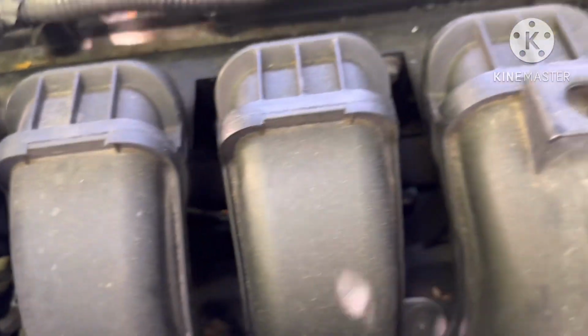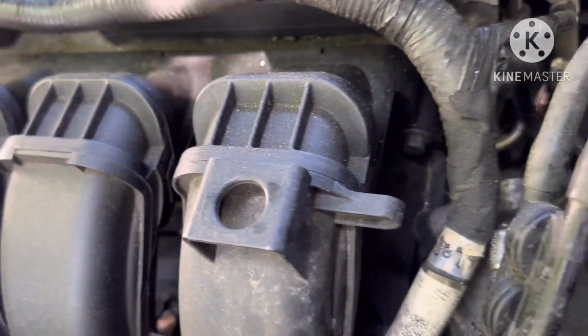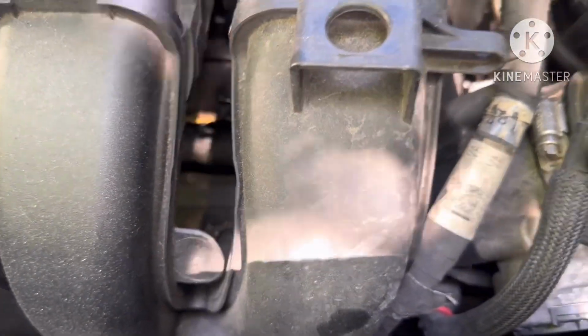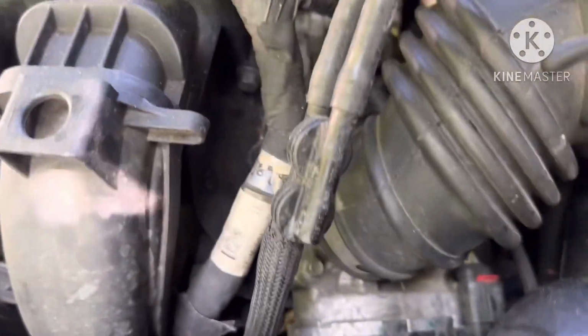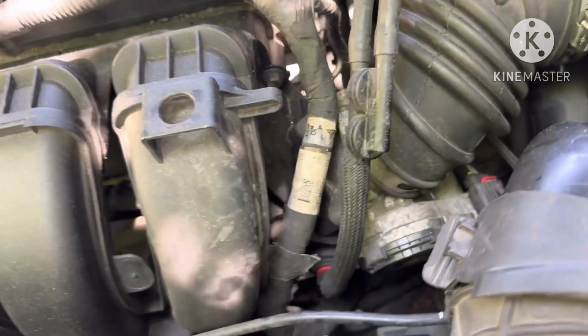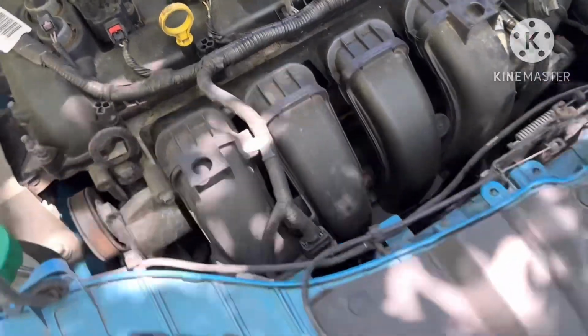And the wires is all cut. So now I have to take the intake manifold out to see if I can get room to replace the wires, because I'm going to see if I can go underneath and get a chance to put a new one there.